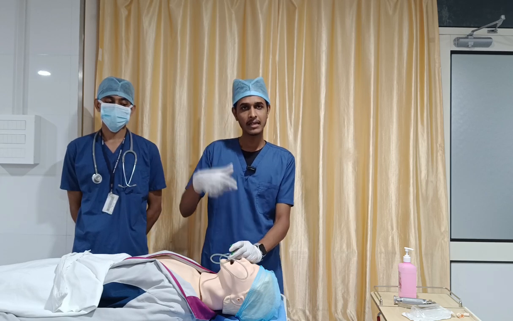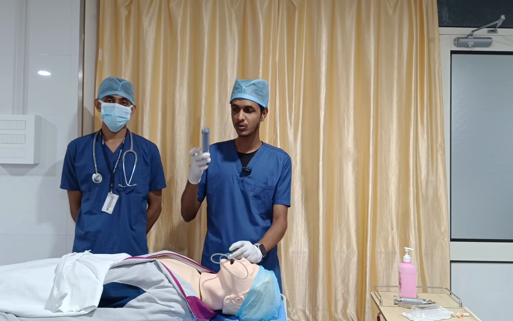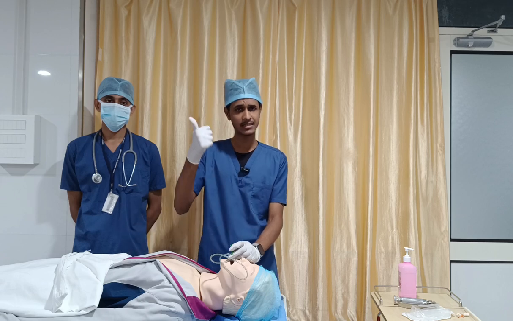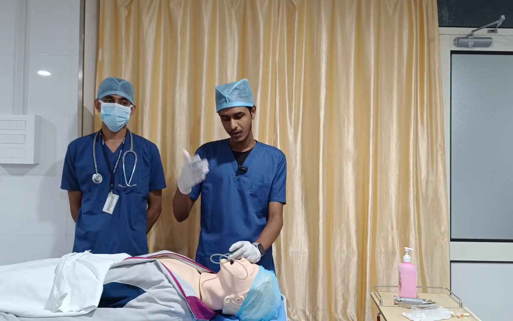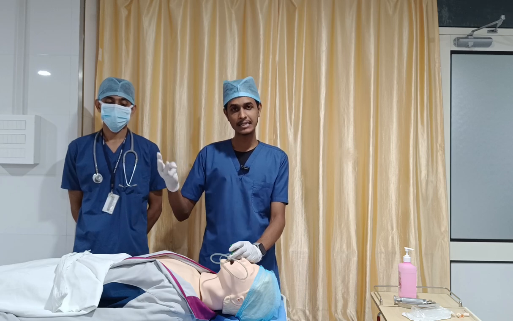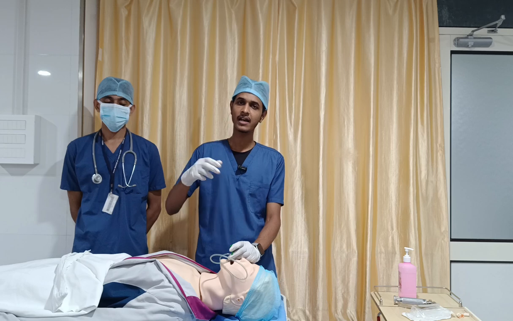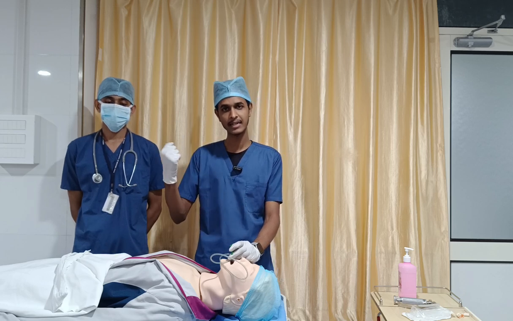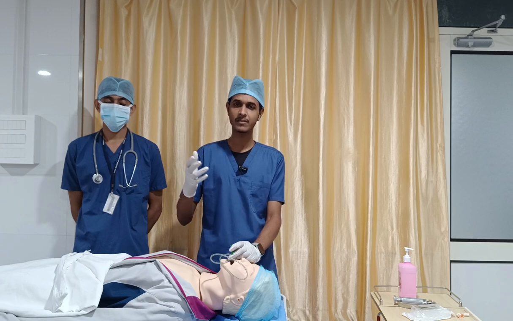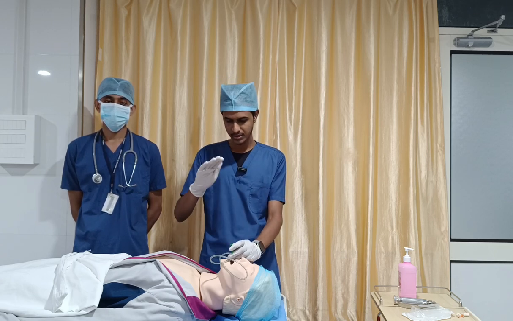First one, you can give a thrust. It should not be a slow laminar flow, you have to give a thrust. You can hear a click sound over the epigastric region. Second, you can aspirate the gastric content and check it on pH paper. Third, you can inject 20 to 30 ml of water and then you have to retain it back immediately. If you are getting more than 70% of the water back, then you can verify that it is in the gastric area. So this is the way.